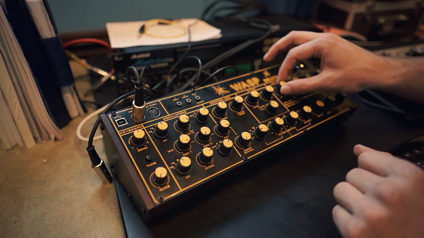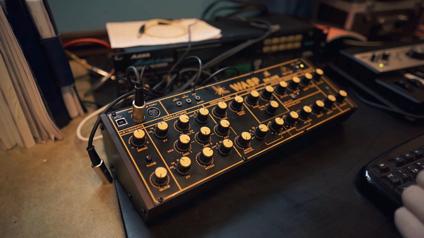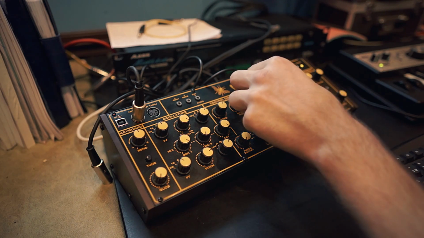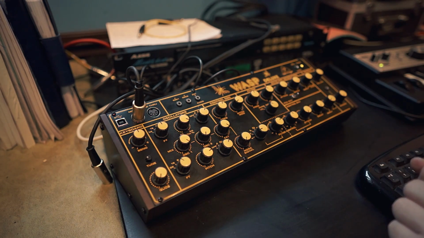And now let's put attack and decay on the maximum, close the filter. Do you hear how long it goes up and down, attacks and releases? So it's really great for the slow sounds also.